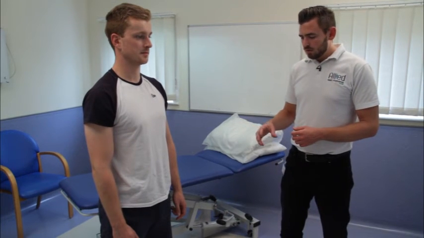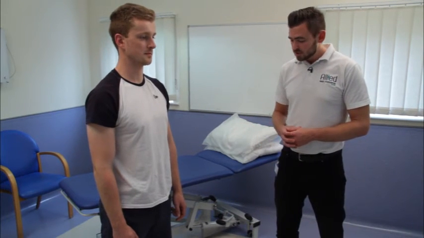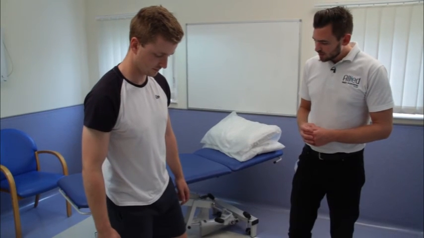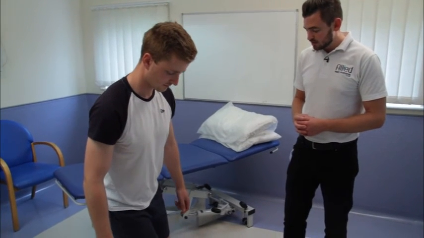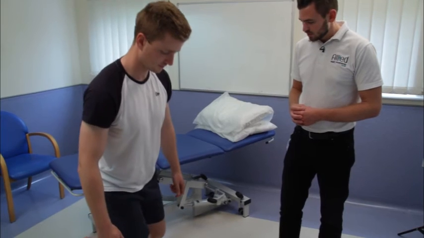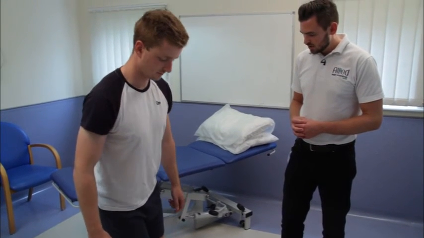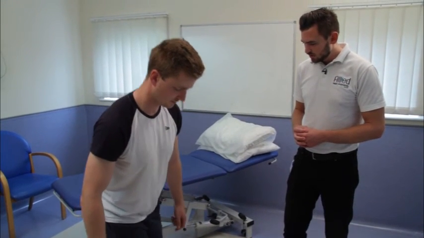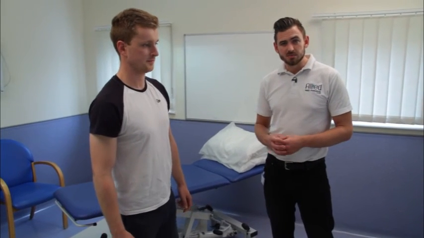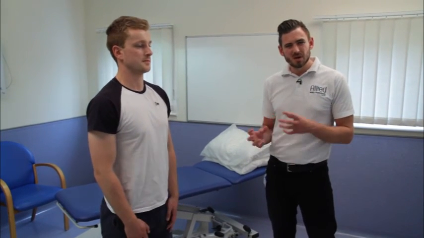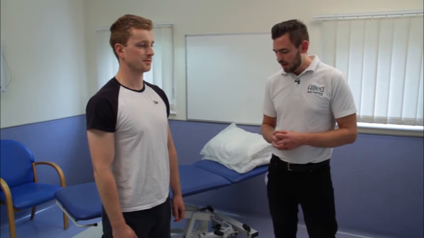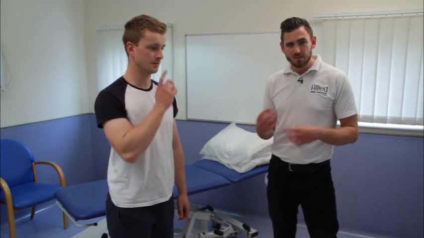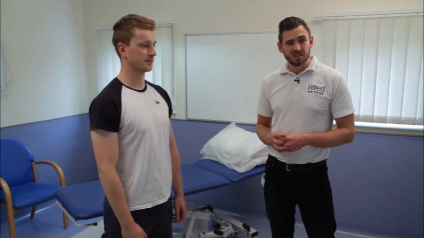If not, I would go on to a single leg squat. So I'd get Rob to stand on one leg, and again, just squat down as far as you can for me. And again. Good. And we're just seeing if that reproduces any symptoms. We're looking for the control of the muscle structures around that kneecap, so the kneecap's nice and stable, not causing any pain to the structures that sit beneath it.